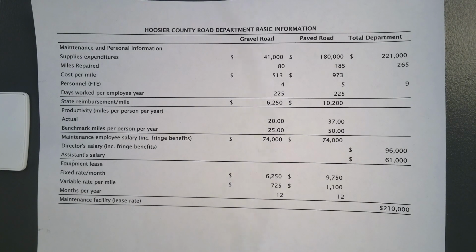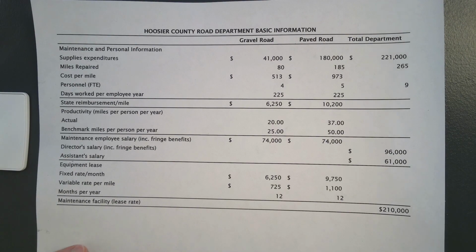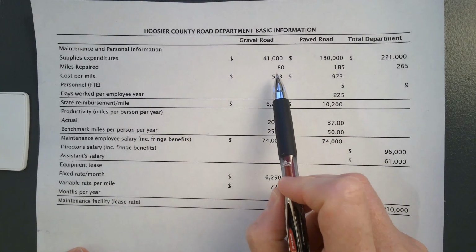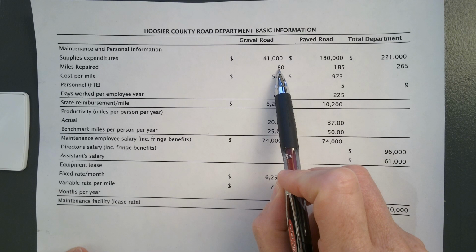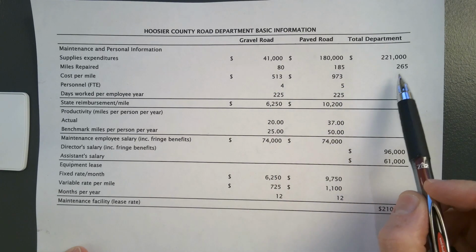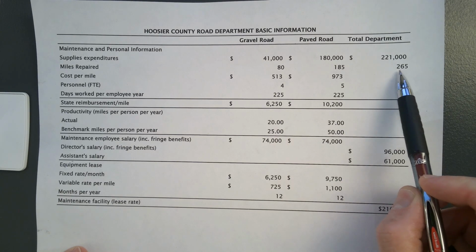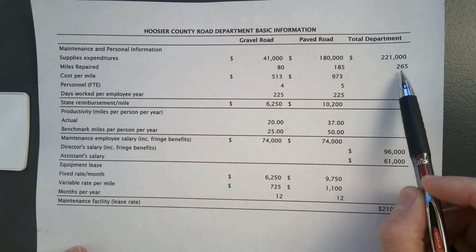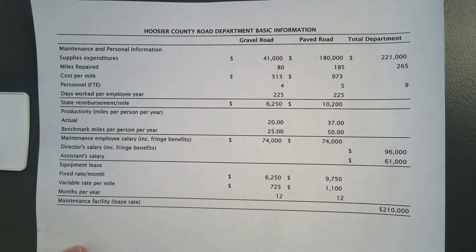Now let us analyze the cost associated with the Hoosier County Road Department. In front of you, you have the basic information associated with the department, and the mission is to maintain the roads in a county. So here you have the example where they have to maintain 80 miles of gravel road and 185 miles of paved road. And note that the total mileage that they have to maintain is 265 miles.